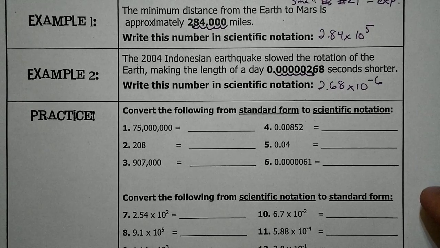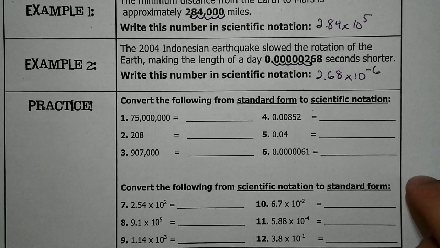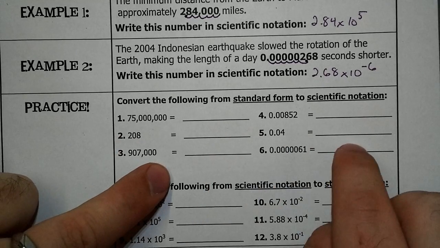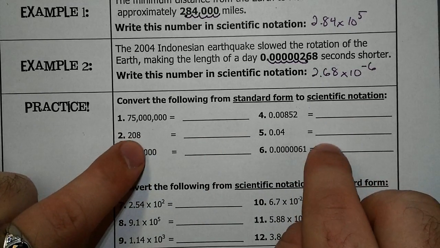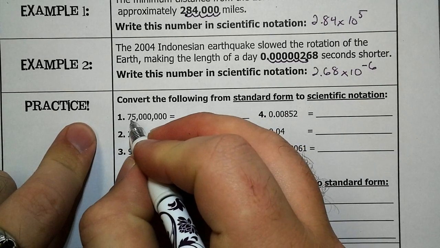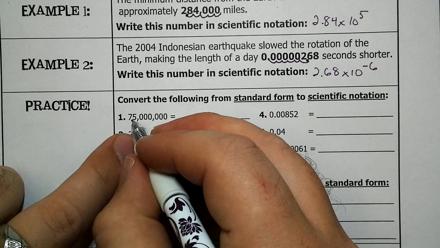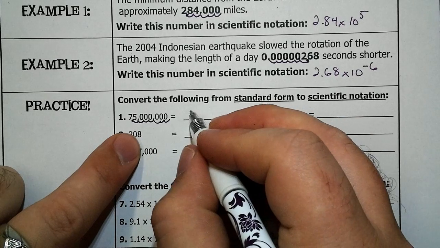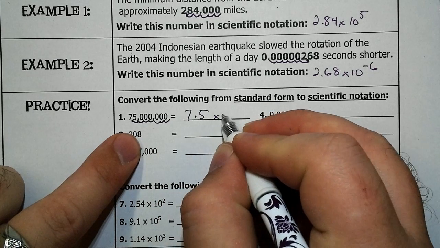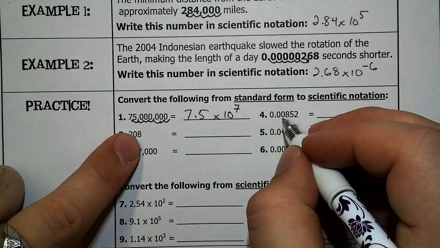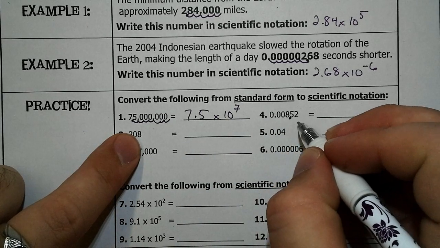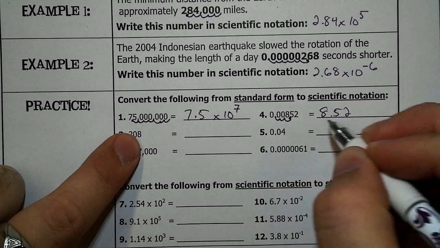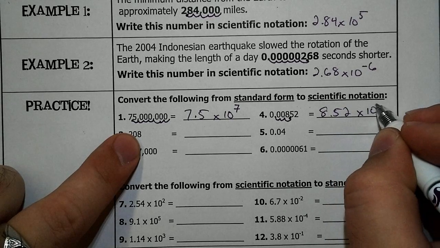Now, it says convert the following from standard form to scientific notation. Let's go ahead and do a couple of these. I'll do the first two, 1 and 4. You guys do the rest, all right? So, decimal number between 1 and 10, 7.5. Count back how many places we had to move. 1, 2, 3, 4, 5, 6, 7. So, 7.5 times 10 to the 7th. If you have a number smaller than 1, the decimal still goes in between 1 and 10, so 8.52 is my number, and I had to move this back 1, 2, 3 spaces, so times 10 to the negative 3.